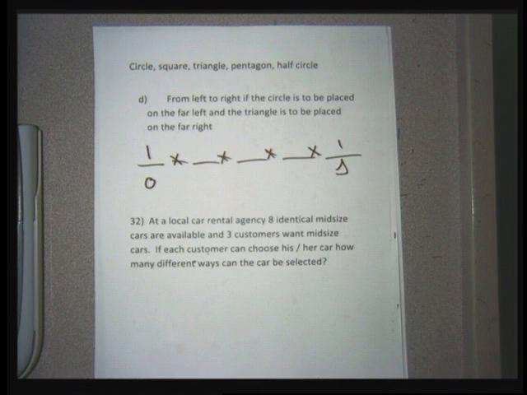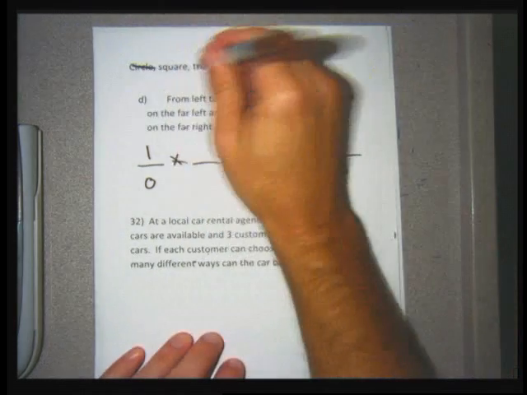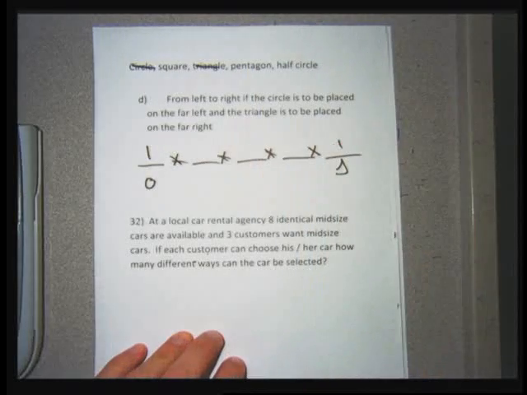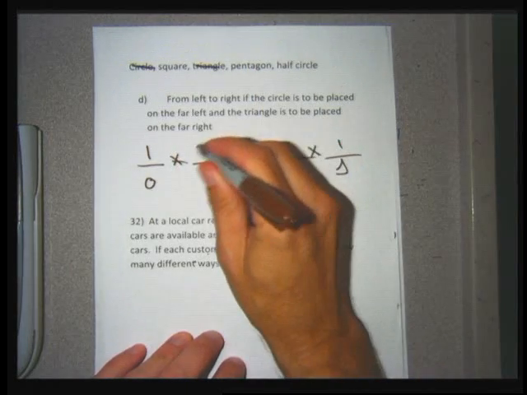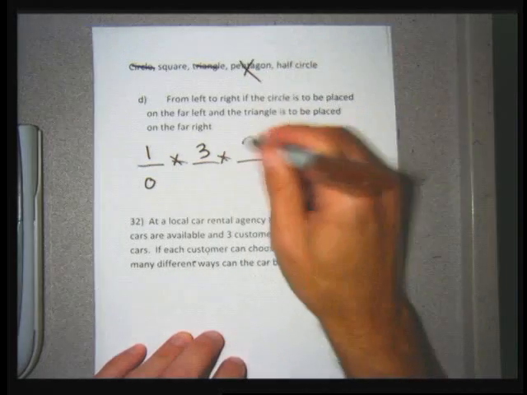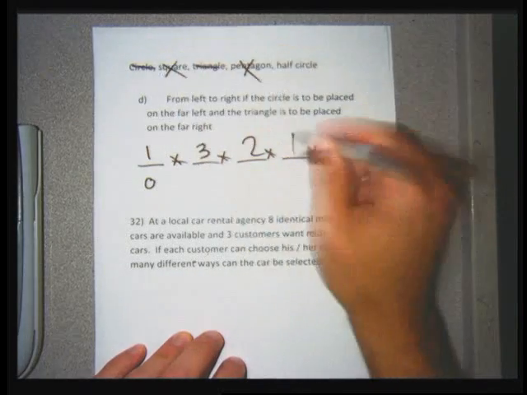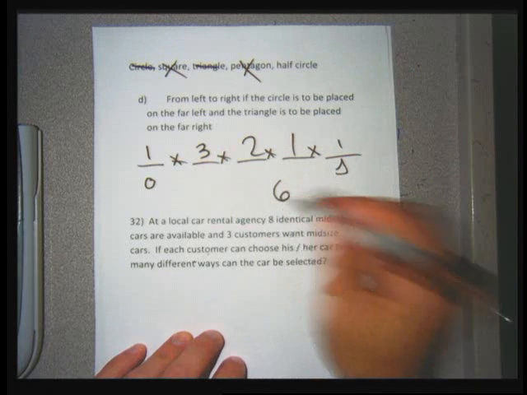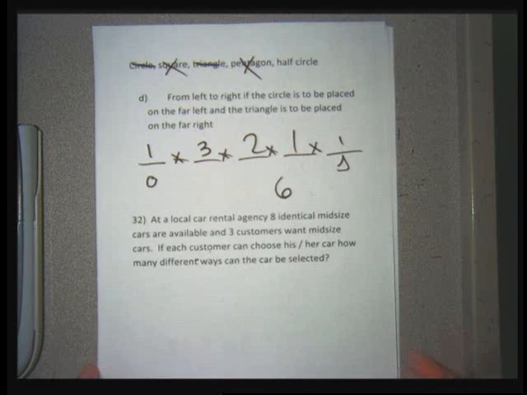But once I've placed the circle and the triangle, I only have 3 figures left. So for the second spot, I have 3 figures to choose from. And then once I pick one of those, there's only 2 figures left. And then once I pick one of those, there's only 1 left. If I multiply these with this restriction, there's only going to be 6 possibilities. There's maybe multiple ways to think about it, but regardless of the way you think about it, the answer will come out the same.